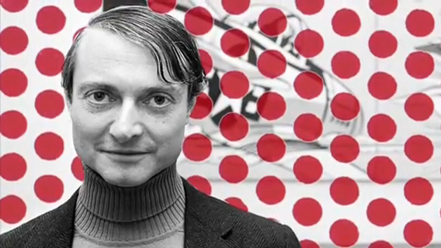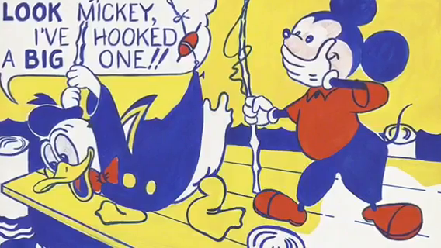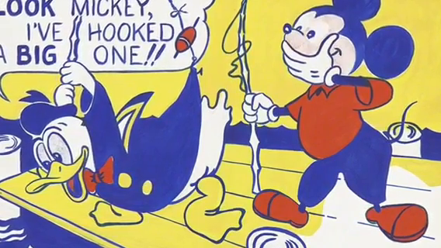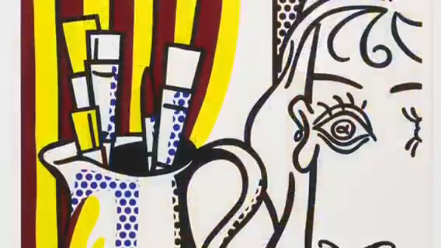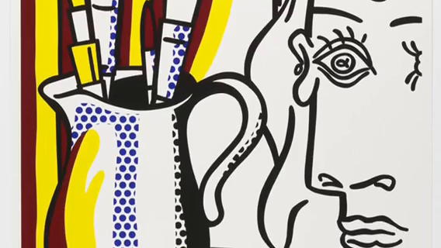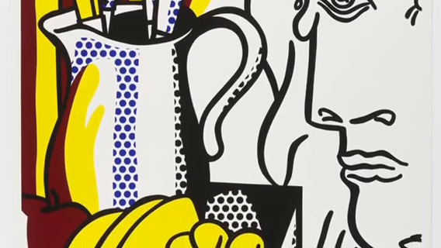Allow me to introduce you to pop artist Roy Lichtenstein. Lichtenstein was born in 1923 and was a key figure in the pop art movement. He was best known for using bold lines, bright colors, and extensive pattern in his works of art. He worked with paint, collage, printmaking, and even created massive sculptures.